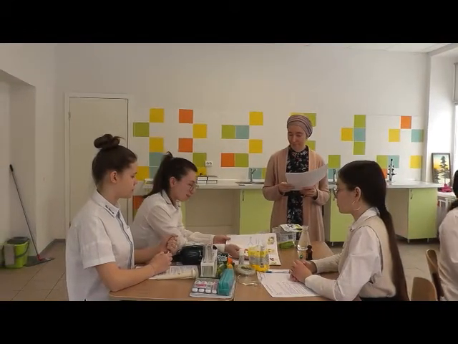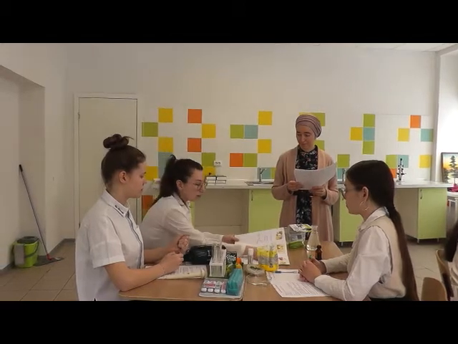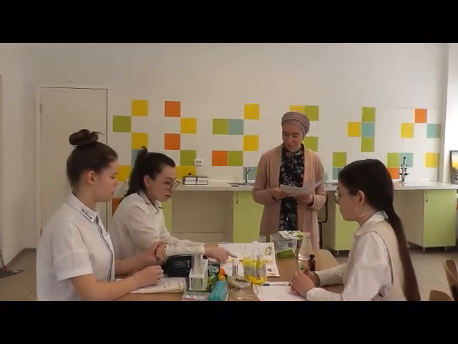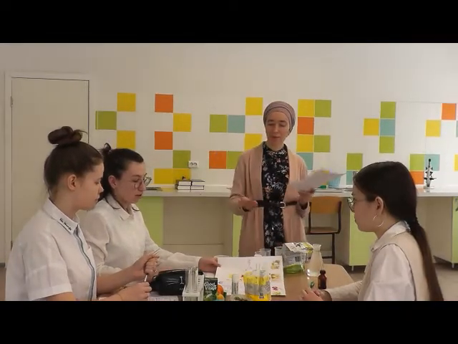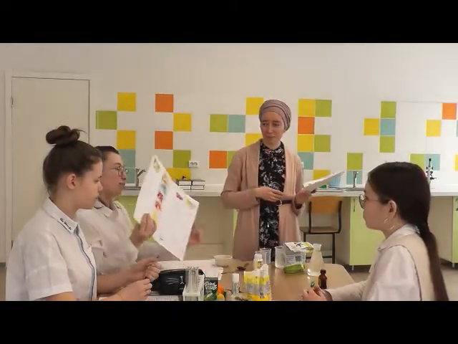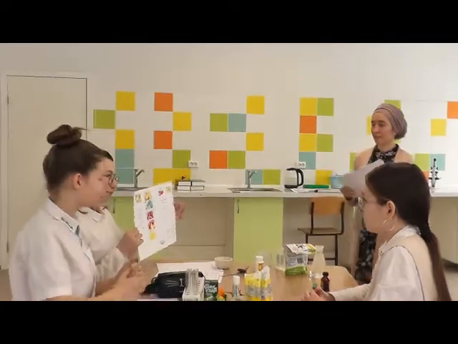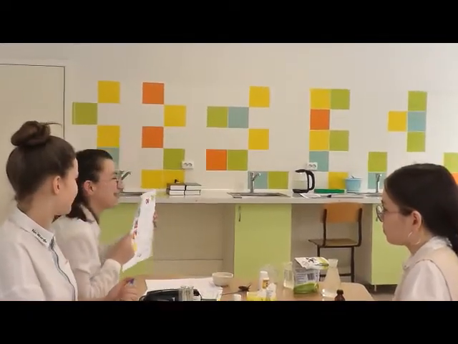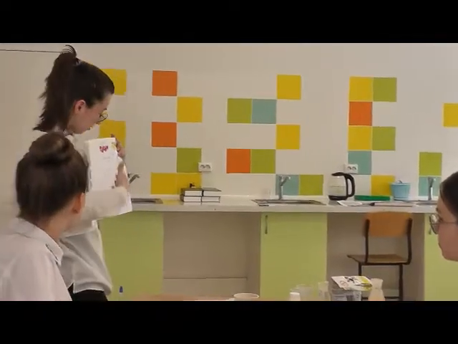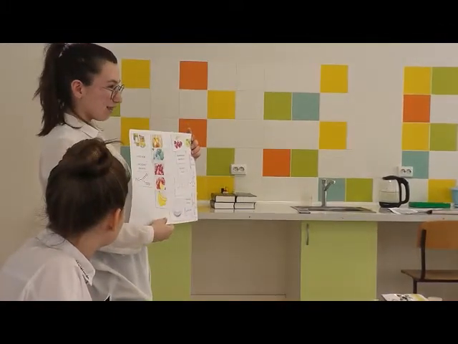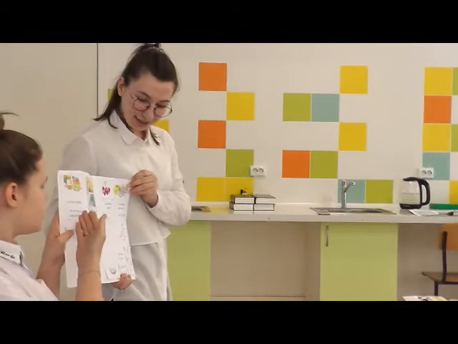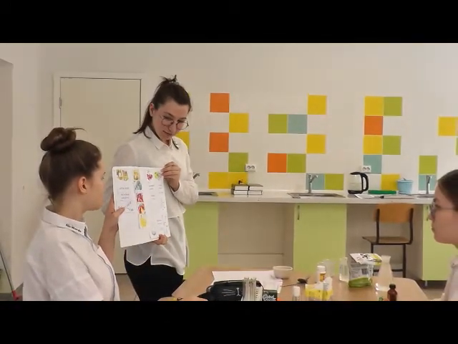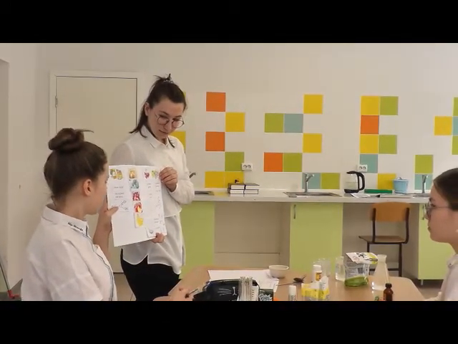So malonic acid is found in cherry, bananas, peach, and in Russian it's called Malonova кислота. Can you show it please to the second one? We don't see. You can stand up. It's malonic acid. Okay, the next one. The next one is acetic acid. In Russian, кислота is found in vinegar.